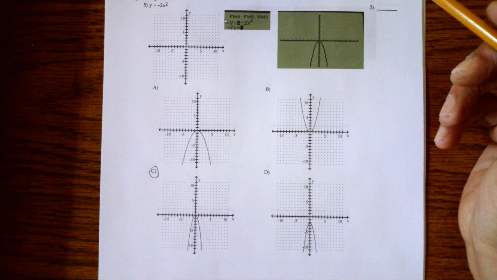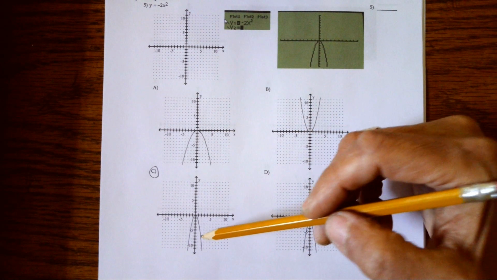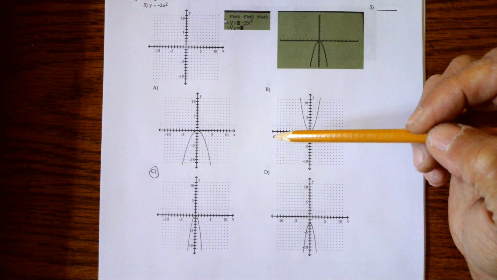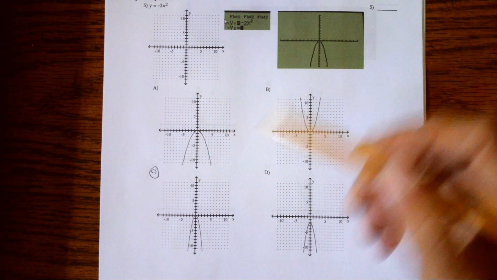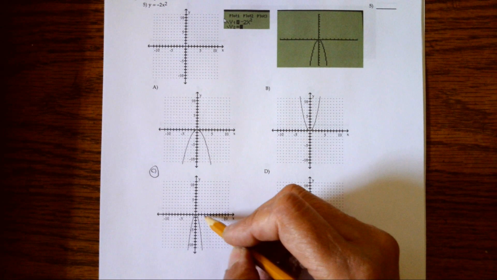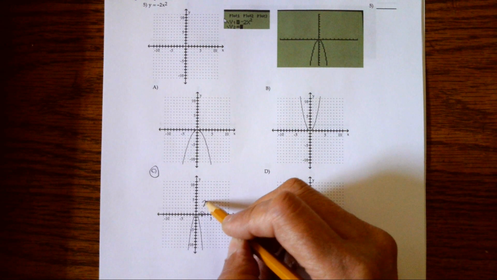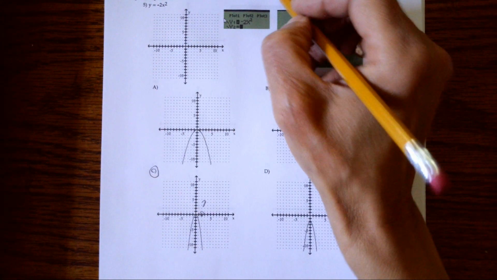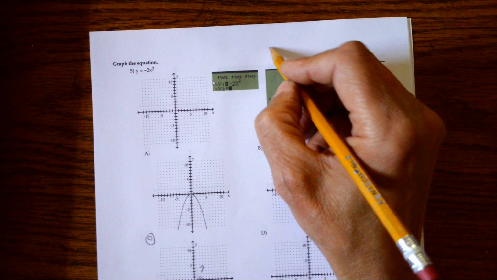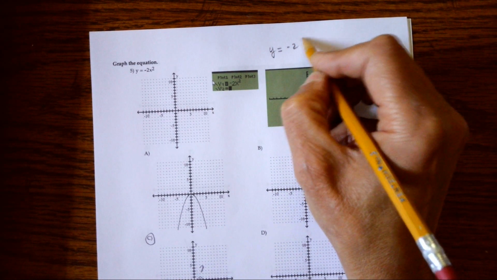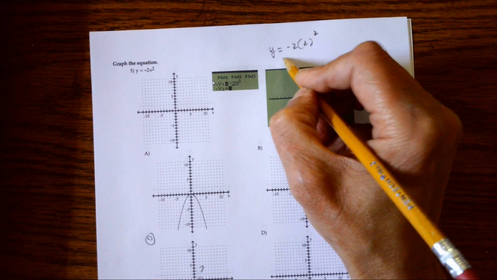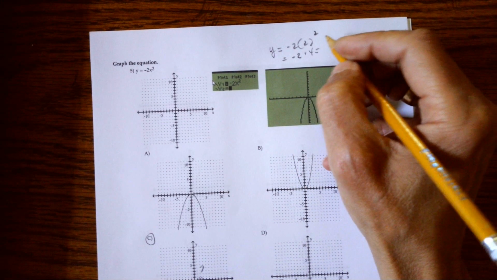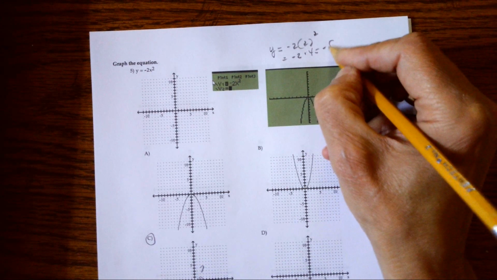Letter C. Now these look very similar. The difference is, let's take a value of x equal to 2. If I substitute 2 into this equation, I'd have y equal to minus 2 times 2 squared, which is minus 2 times 4, so -8.